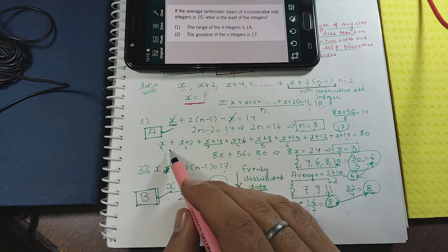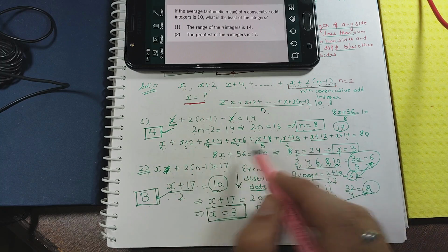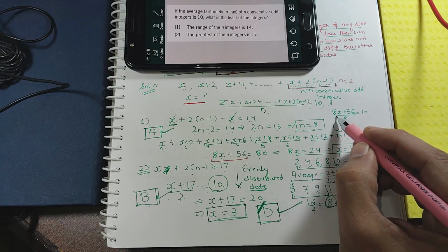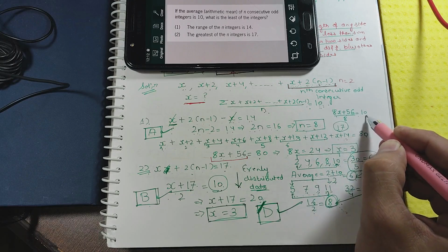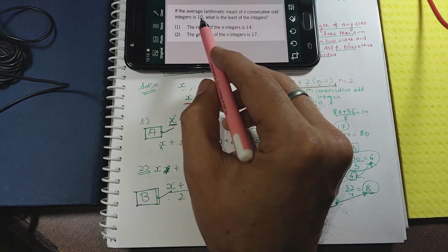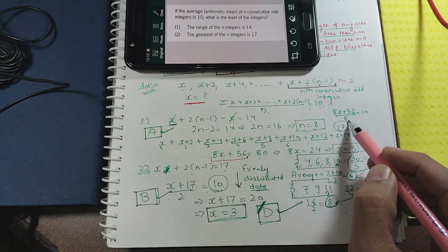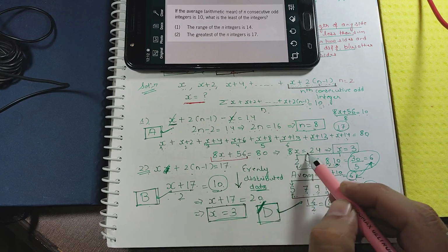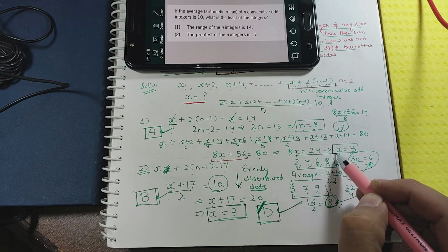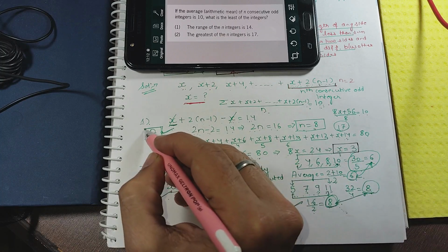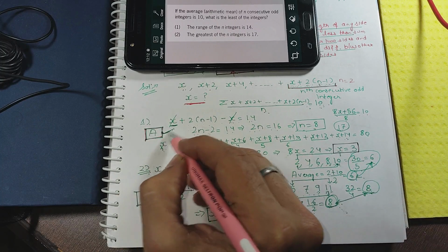Now since n is equal to 8, I can write 8 terms which add up to 8x plus 56. So 8x plus 56 divided by 8 should be equal to 10, as we have been given that their average is 10. So 8x plus 56 will become equal to 80, and from here I can calculate the value of x equal to 3. So the least of the integers is 3. So I will say that statement A is sufficient to answer my question.